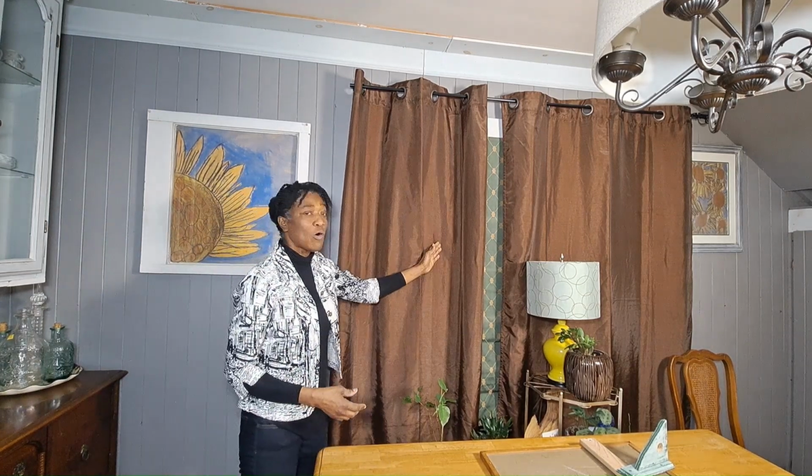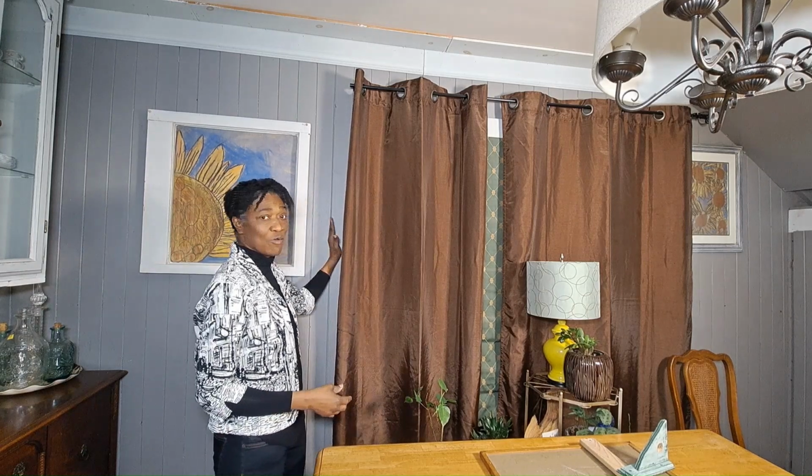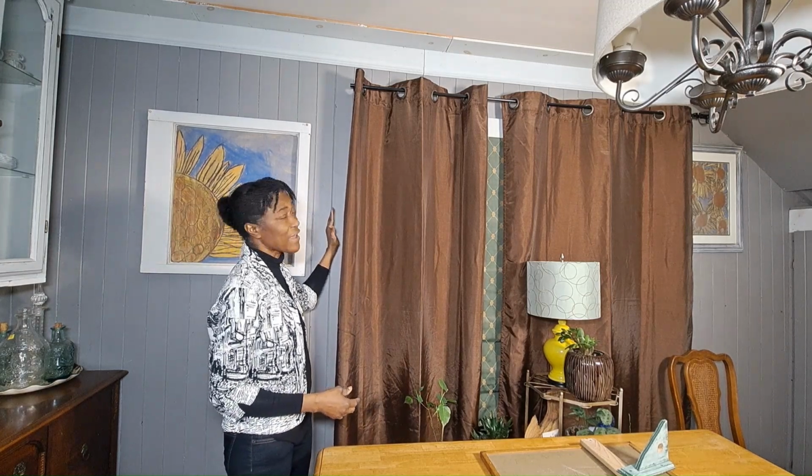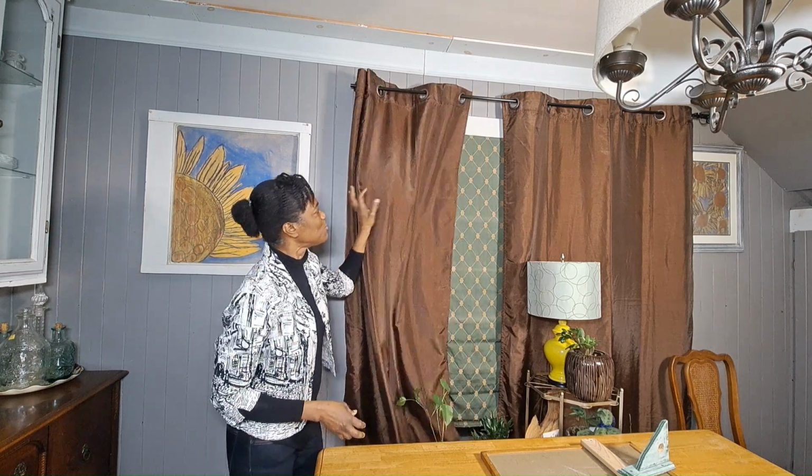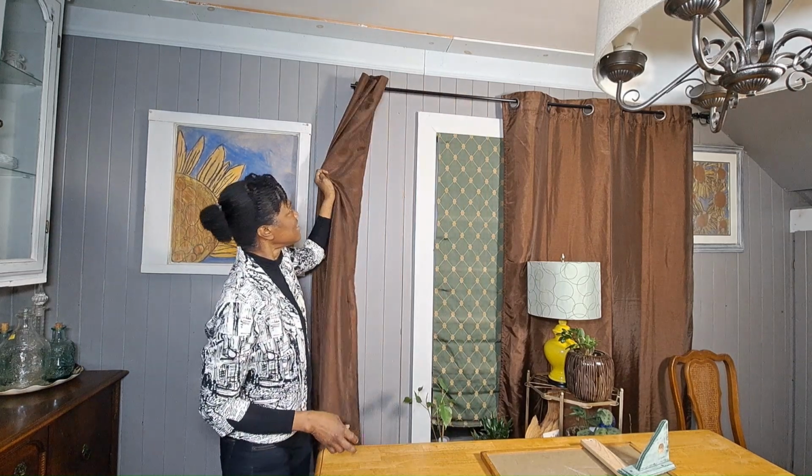Now, the next thing is stack back. Stack back, the stack back space. Where is that? The stack back space is the space between the window and where your curtain rod ends over here, where your curtain sits, right? Yeah, so essentially your stack back space is where your draperies will sit, right?